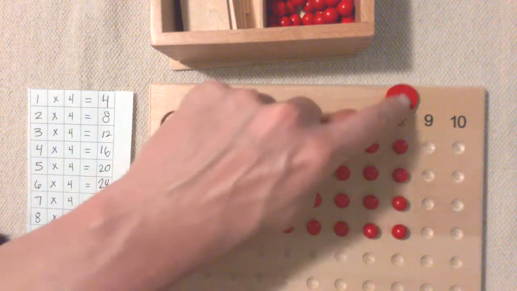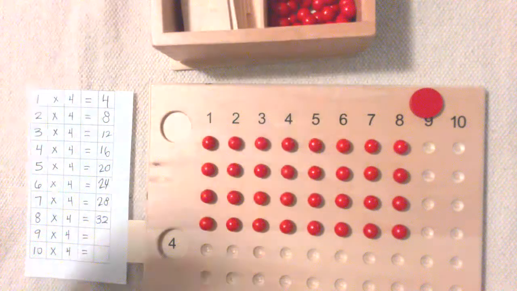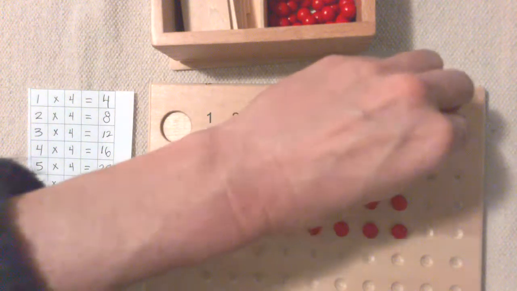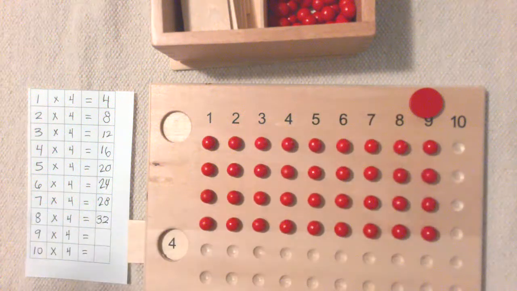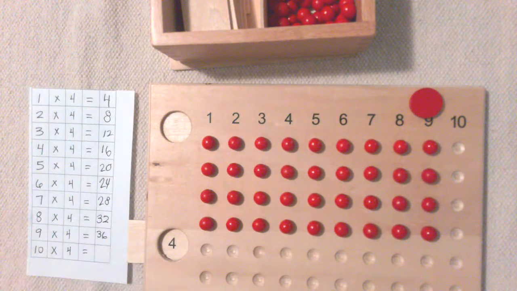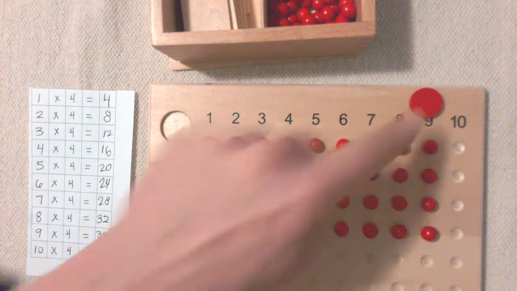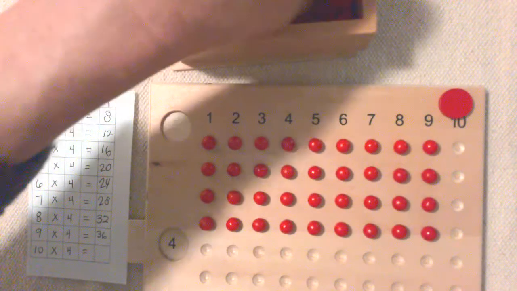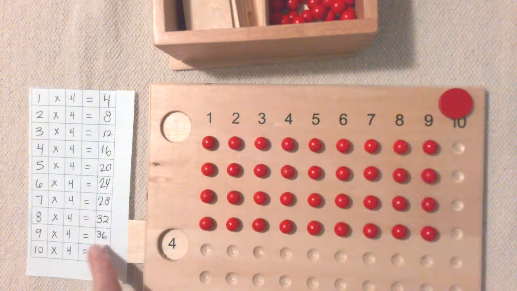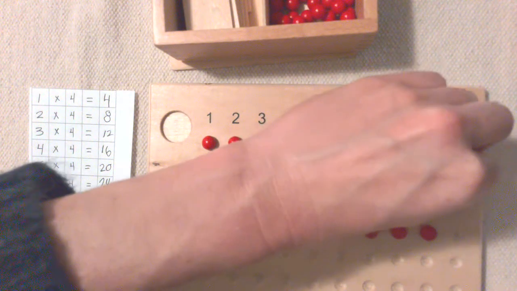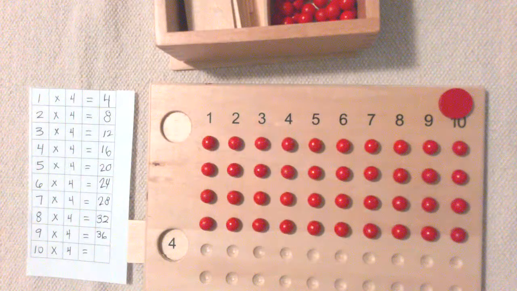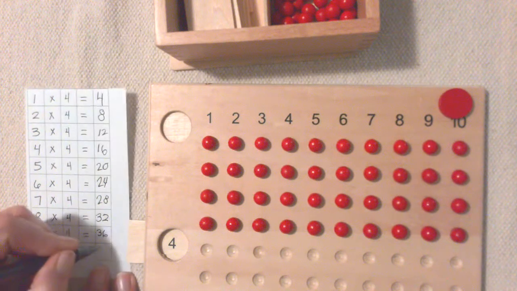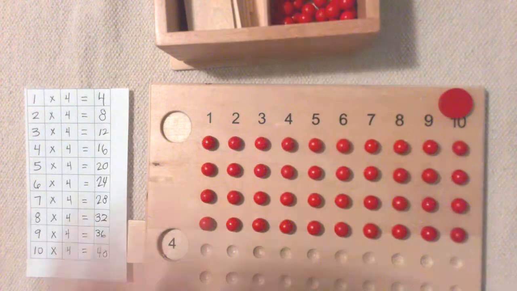9 times 4. 32, 33, 34, 35, 36. 10 times 4. 36, 37, 38, 39, 40. And now we can check.